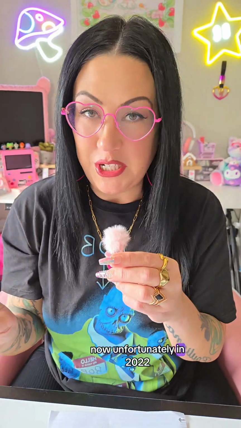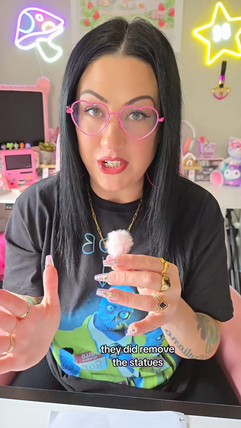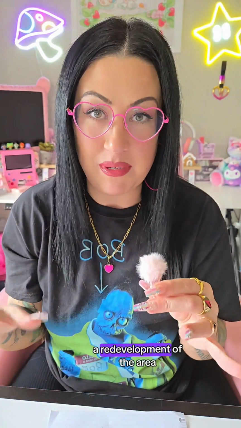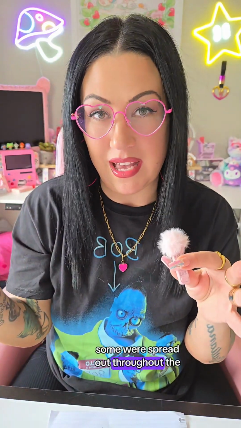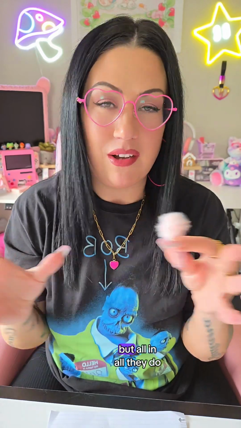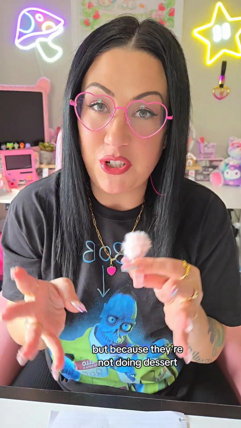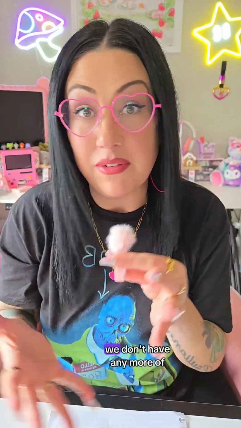Now, unfortunately, in 2022, they did remove the statues, and that's because they were doing a redevelopment of the area, and some of them are still in storage. Some were spread out throughout the headquarters property, but all in all, they do still exist, but because they're not doing dessert names anymore, we don't have any more of those.